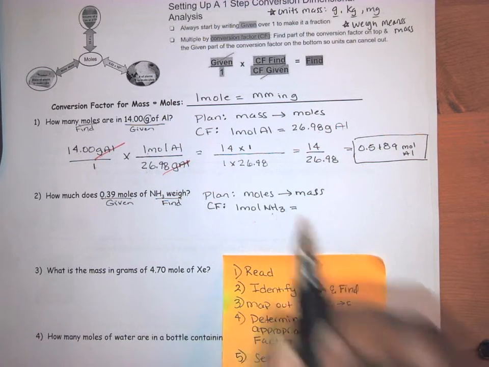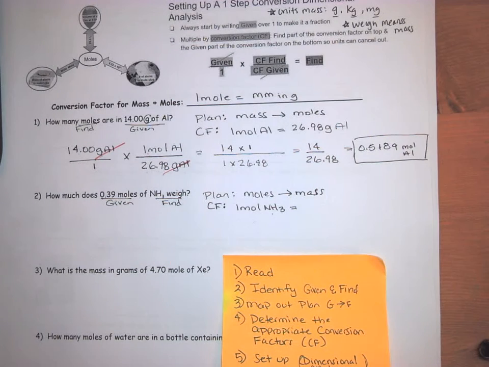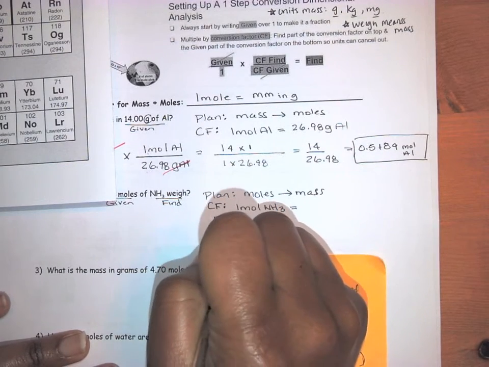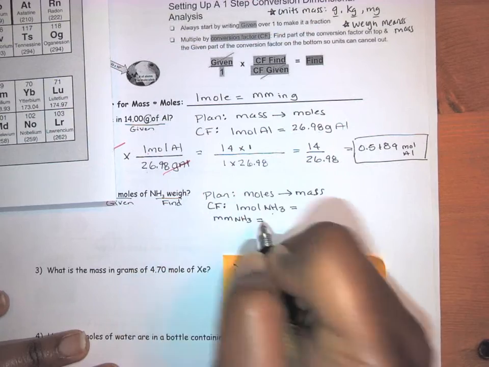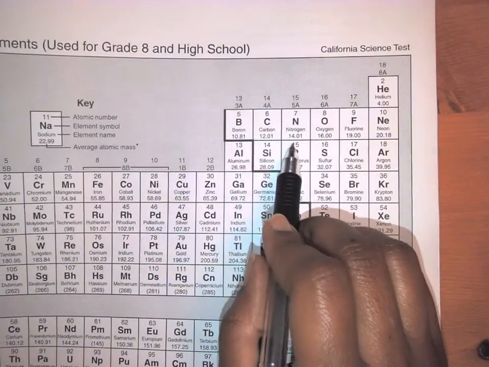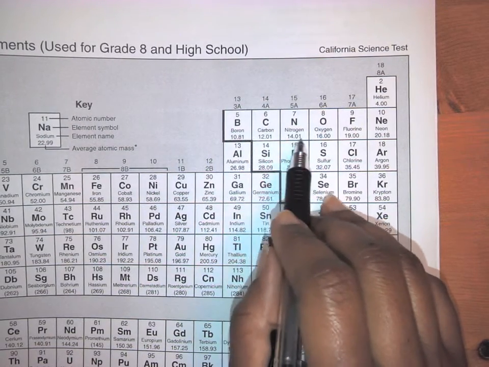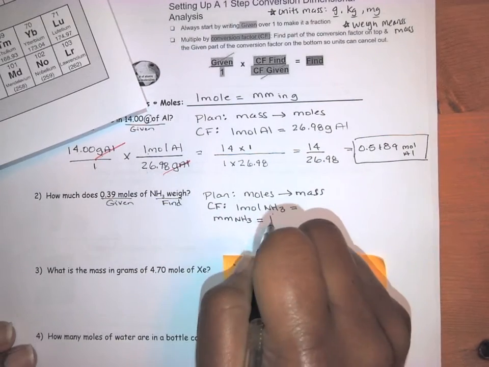Now, because this is a molecule, I'm going to have to do that calculation. So underneath here, doing a little bit of scratch work, I'm going to put my molar mass of NH3. On the periodic table, I look for my nitrogen. NH3 has 1 nitrogen, and the mass of that is 14.01.